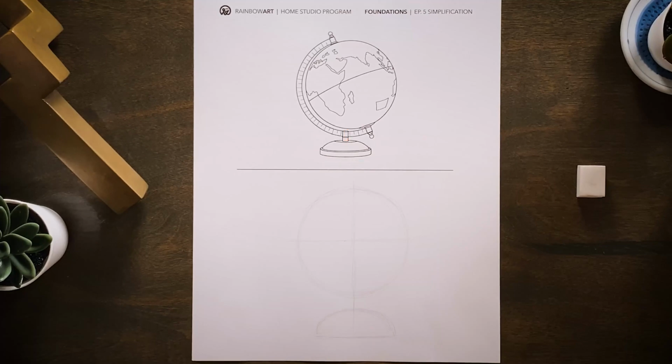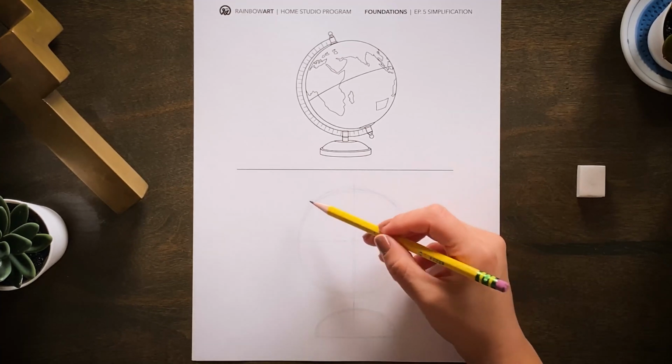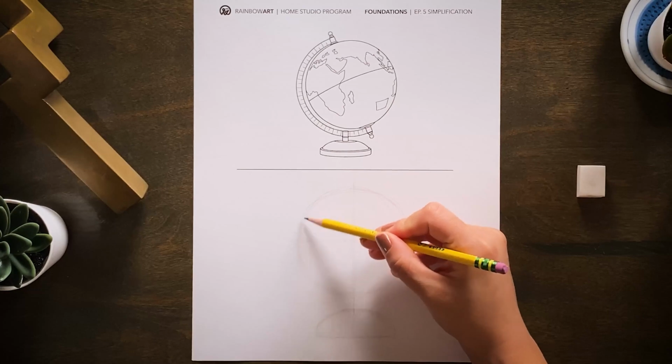Although your drawing might not be the exact same size as the reference, try to accurately reflect these proportions in your drawing. Proportion is the relationship in size between two or more things. Even though these shapes are simple, it's really important to get them right because all the other shapes and details have to fit in and around these foundational shapes. Throughout this whole process, adjust your drawing as needed.